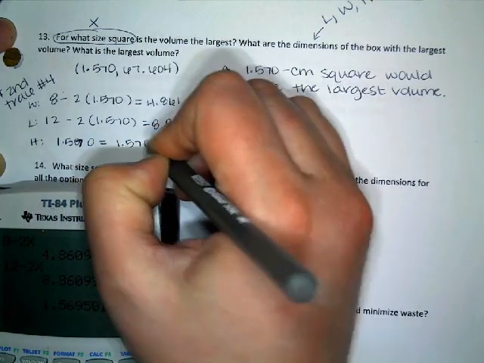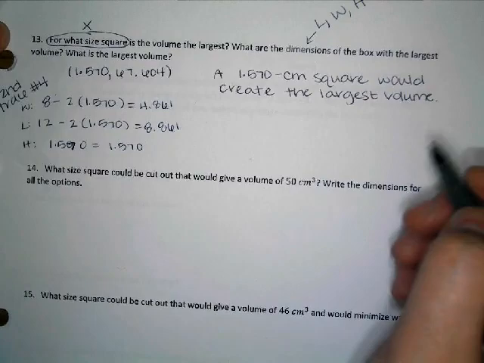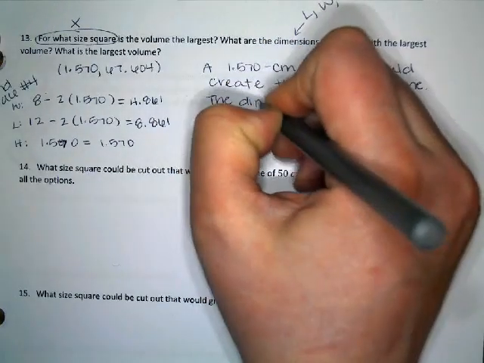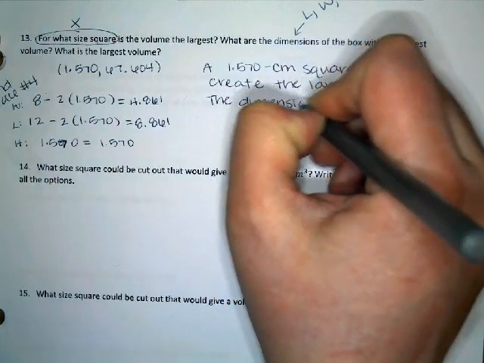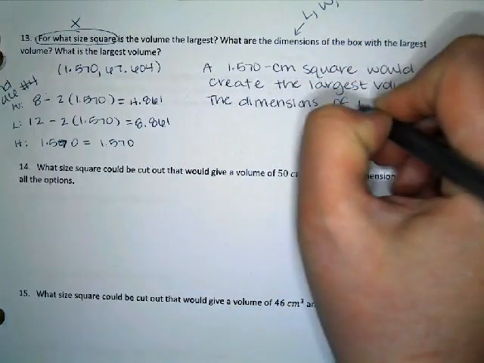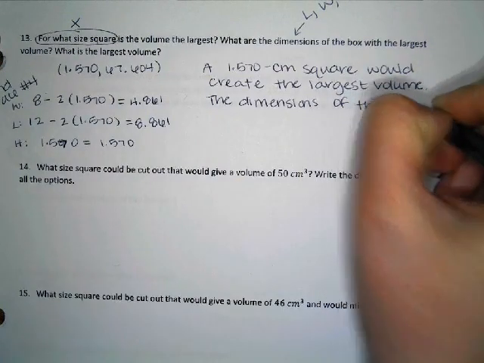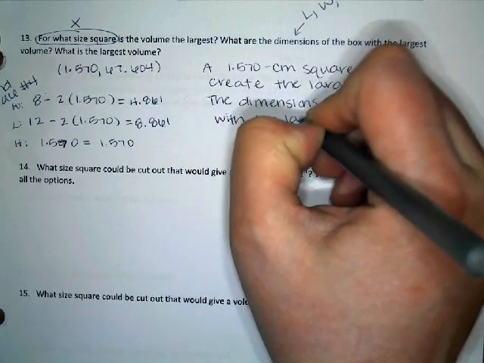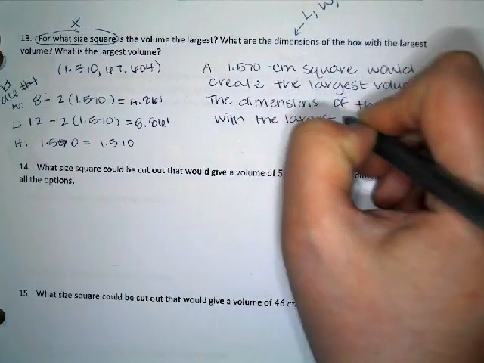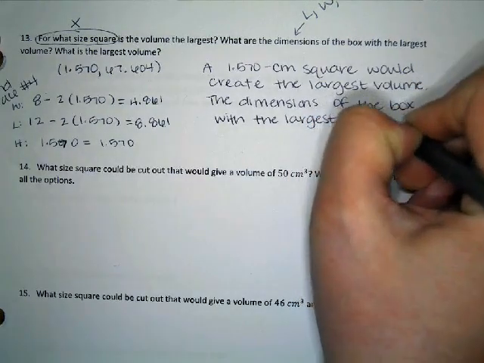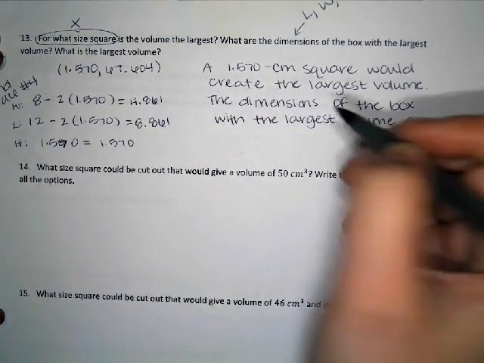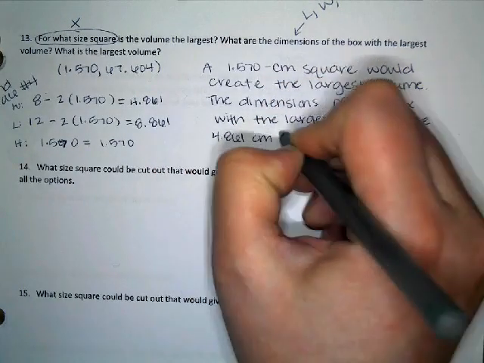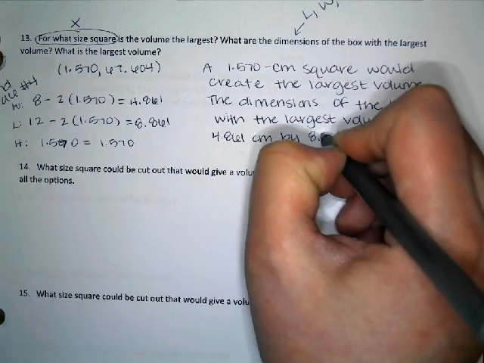So the dimensions of the box with the largest volume are 4.861 centimeters by 8.861 centimeters by 1.570 centimeters.